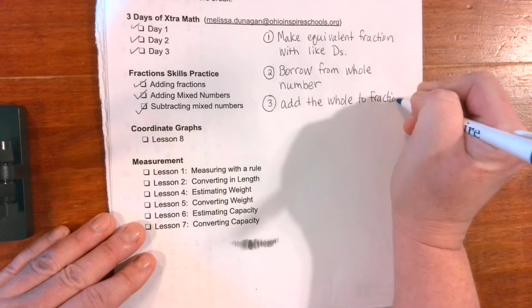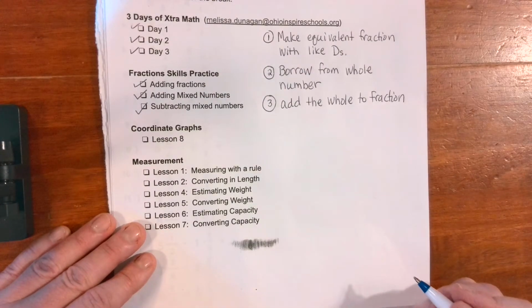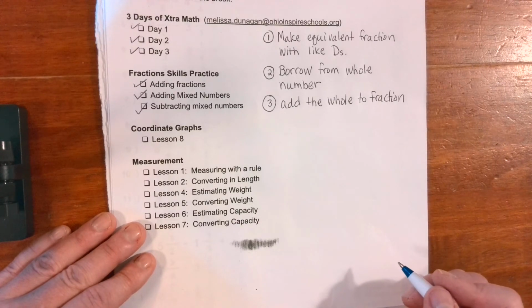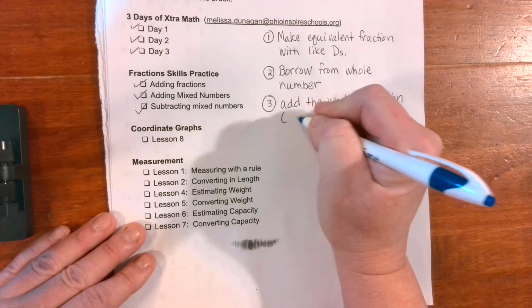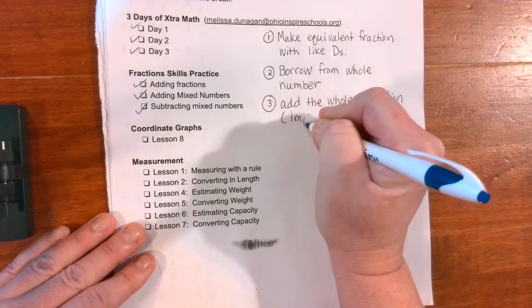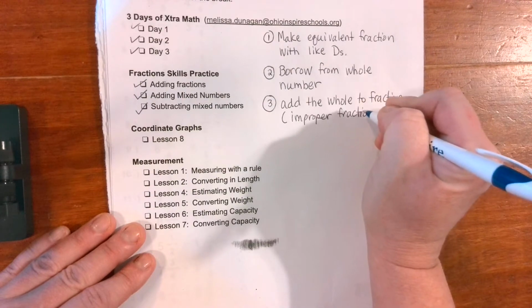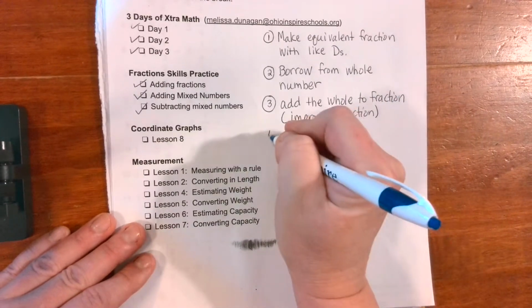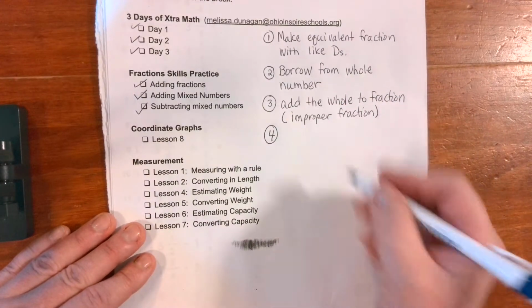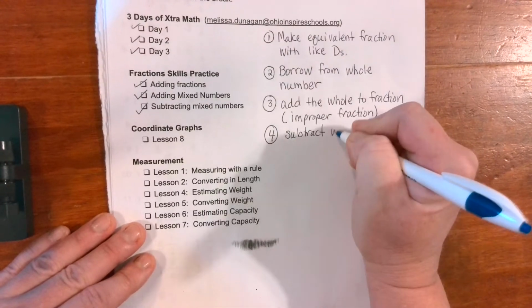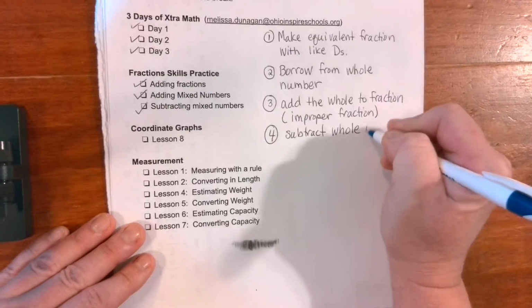And this is going to make a unique fraction. What do we call a unique fraction when the numerator is greater than the denominator? What do we call that? If you said improper fraction, you are right. All right, now we can just do what we would normally know to do. We're going to subtract the whole number and the fraction.